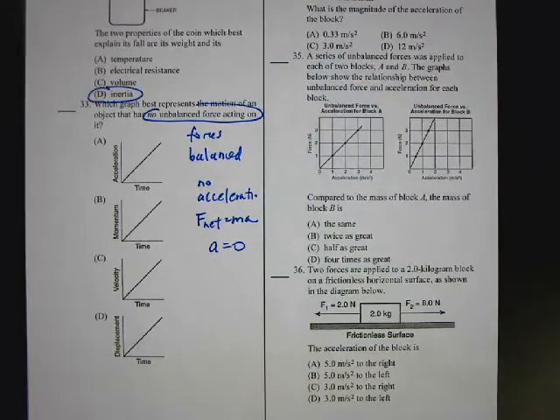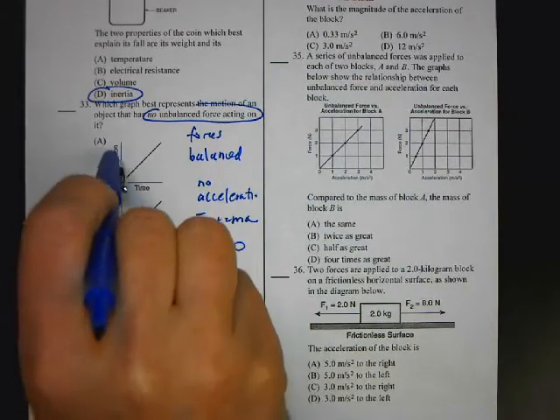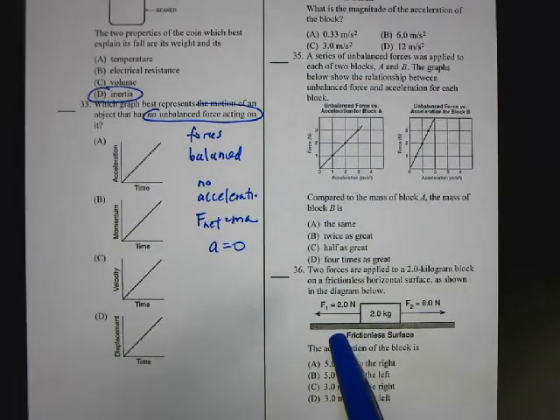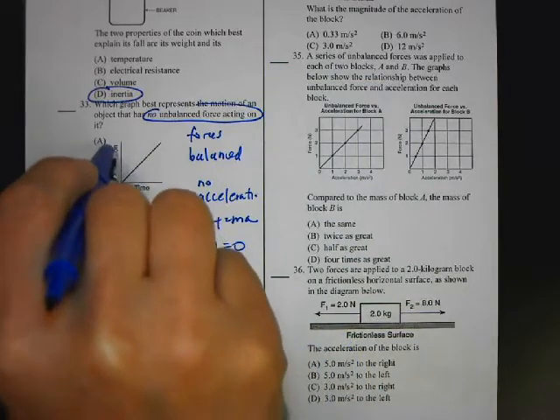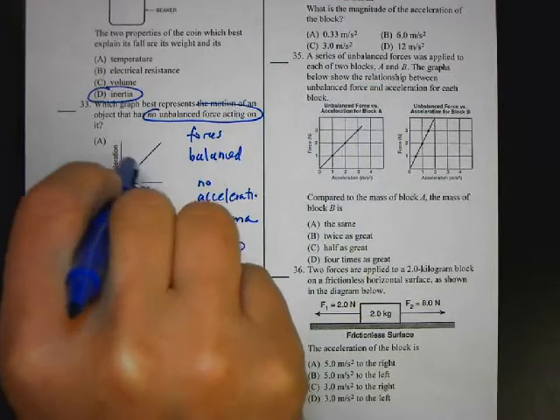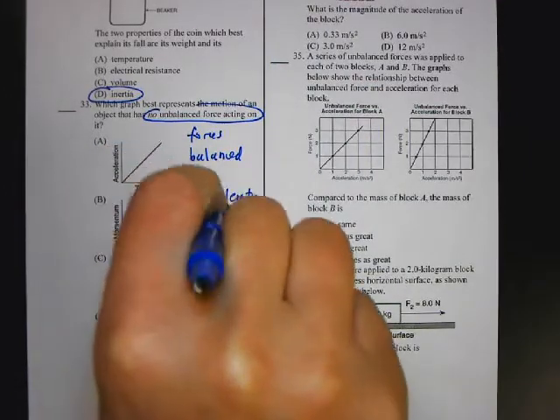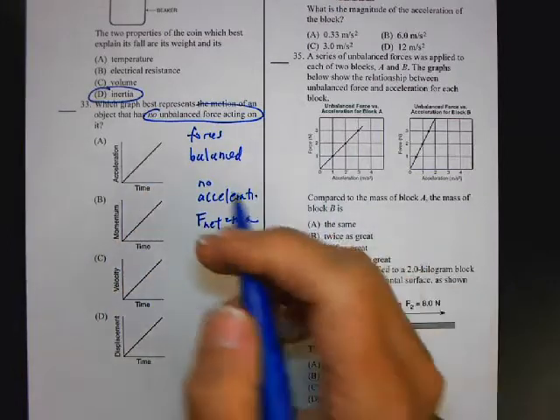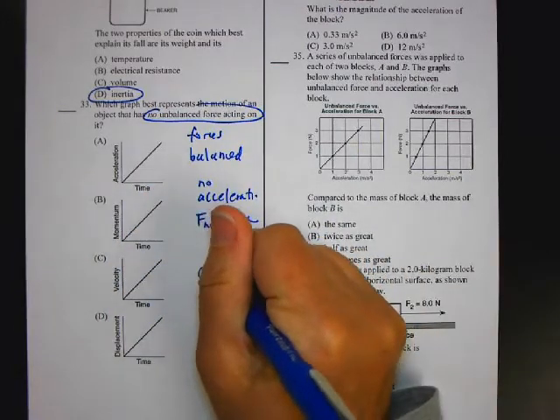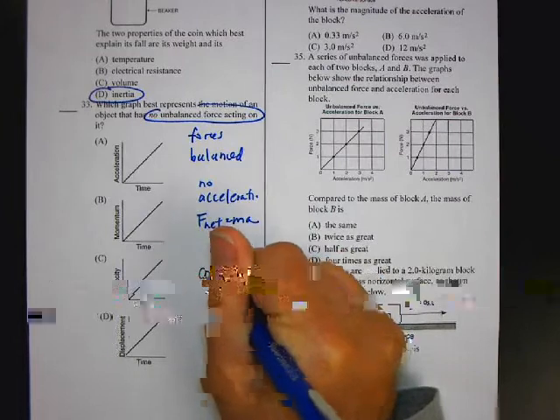Now we're going to look at what type of graph we have. The graphs are all different, so this question's a little trickier. This is an acceleration versus time graph. This shows a changing acceleration. Okay? So we also know if the acceleration is 0, that could mean that something's moving at a constant speed.